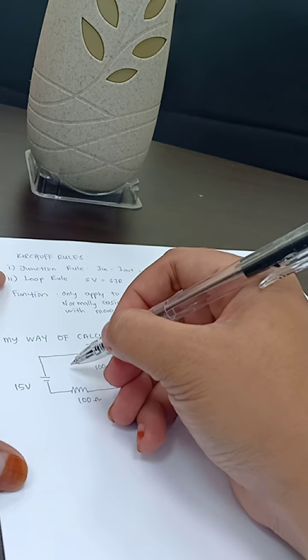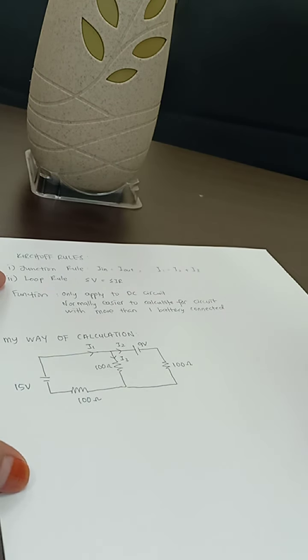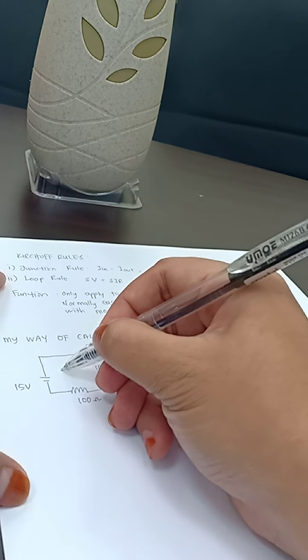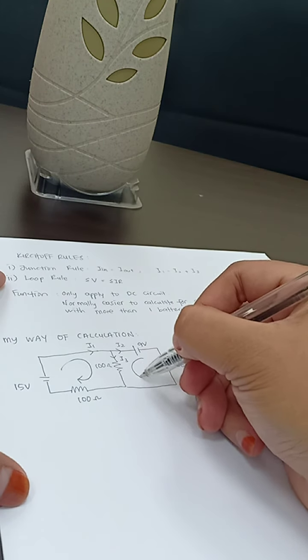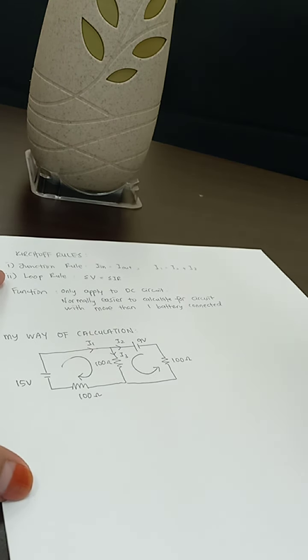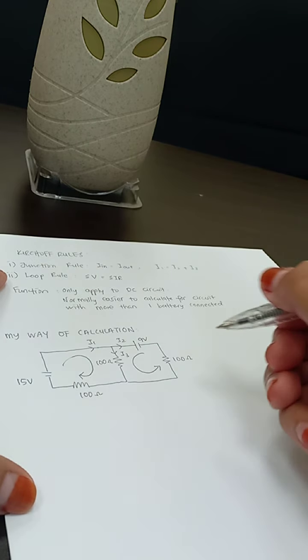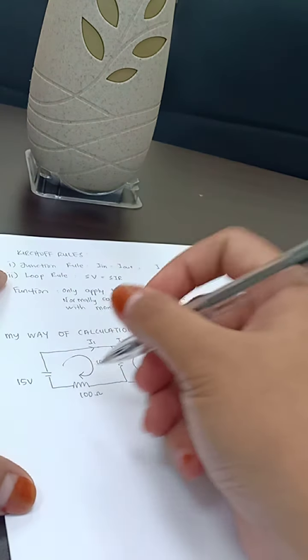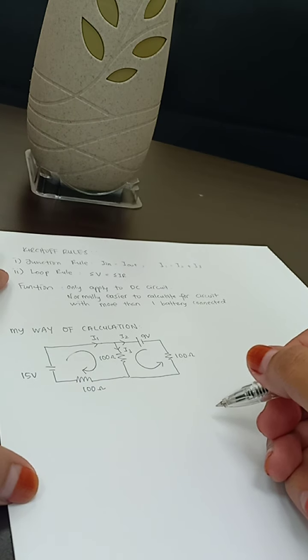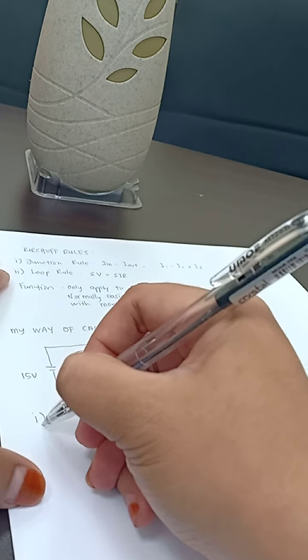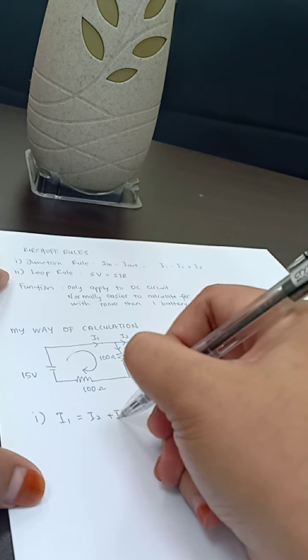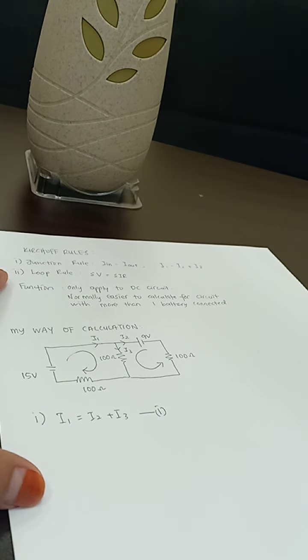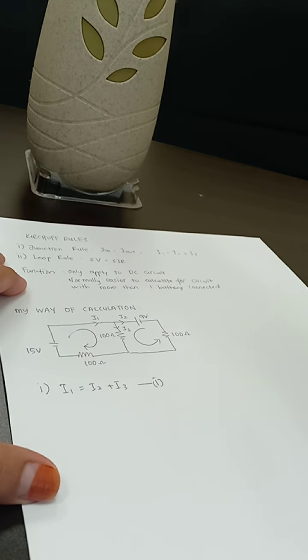My way of calculation is, first, you choose the loop. Where do you want your loop to be? Here I choose this one to be clockwise, and this one to be counterclockwise. Then from there you can write the rules. For the first rule, it is always I1 equals I2 plus I3. Name this the first equation.